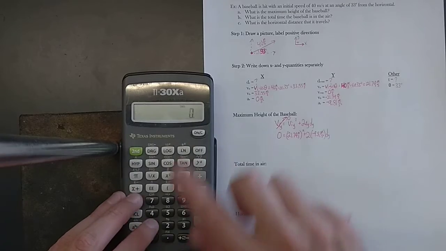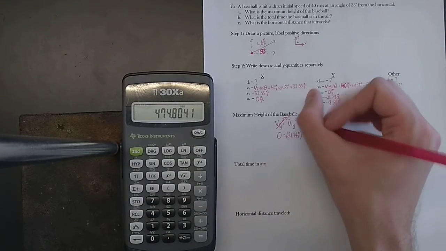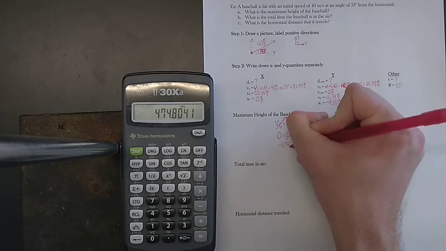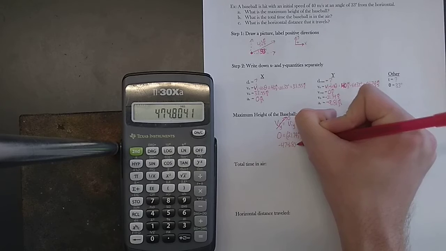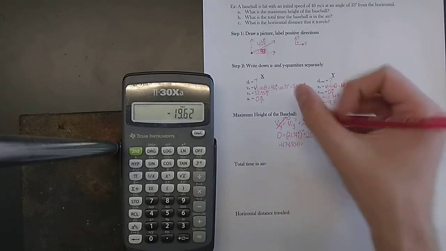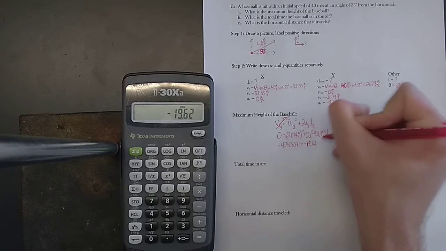21.79 squared is 474.8041, but that's going to get subtracted to the other side, so I'm going to do negative 474.8041. 2 times negative 9.81 is negative 19.62 dy.